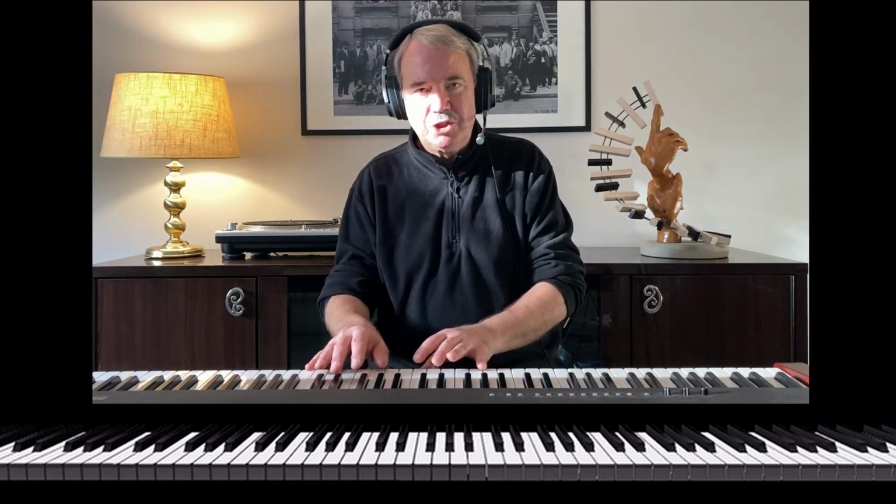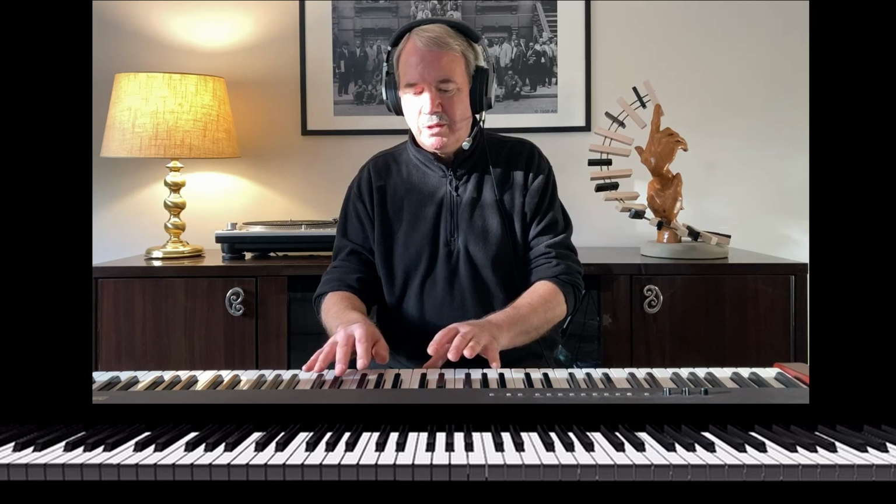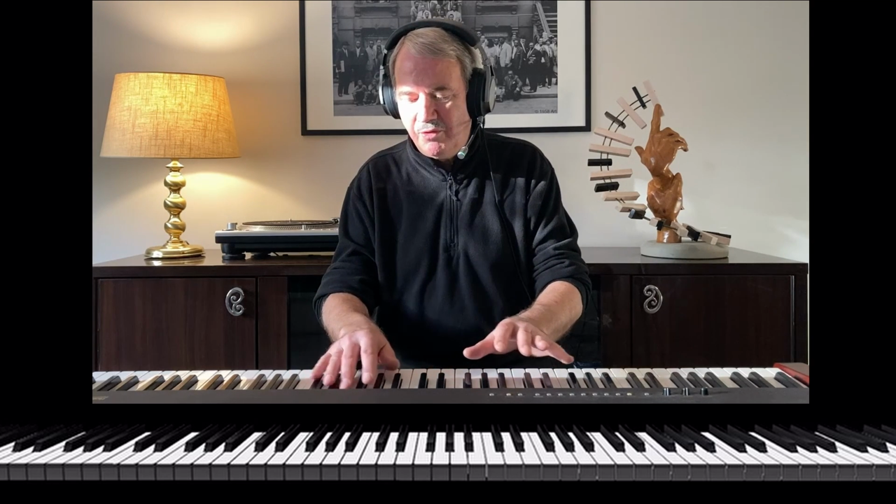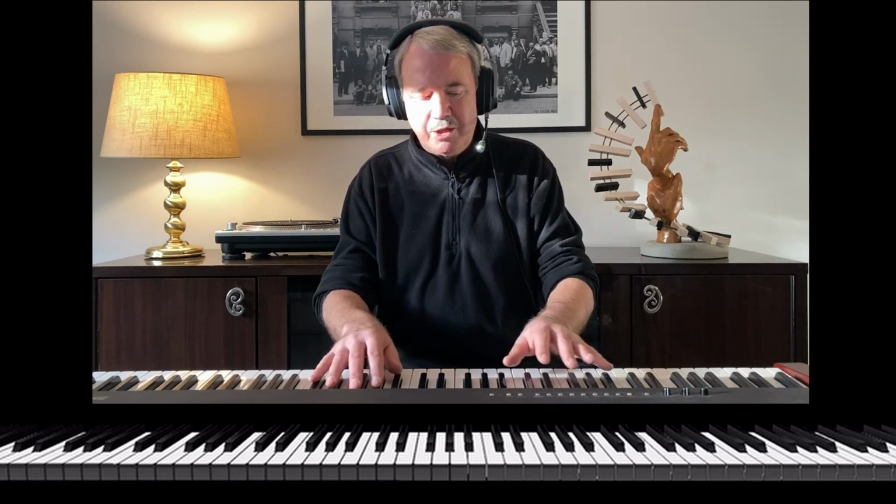The other scale that works in conjunction with the G blues scale is the G pentatonic scale. Now, the G pentatonic scale can be found by using the pentatonic scale of the black notes.